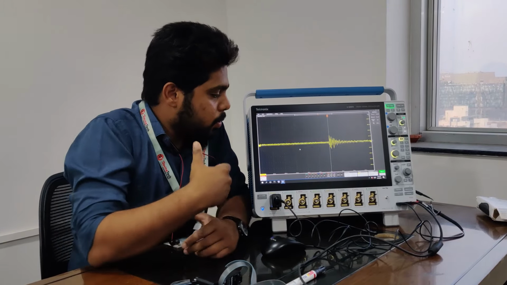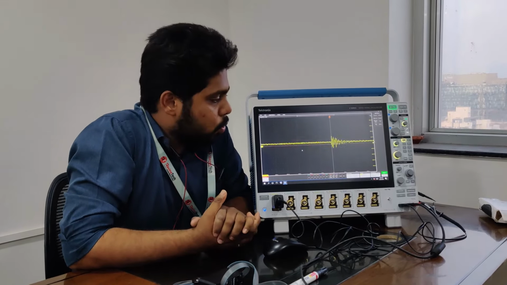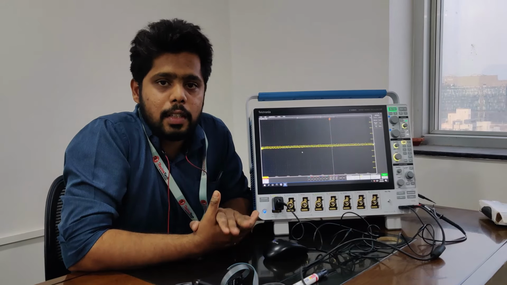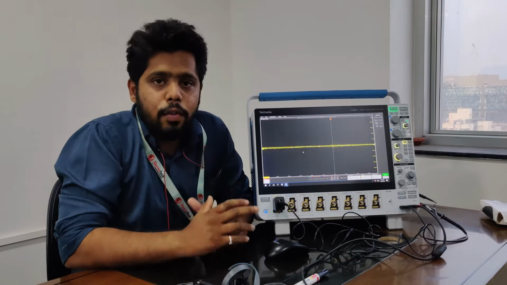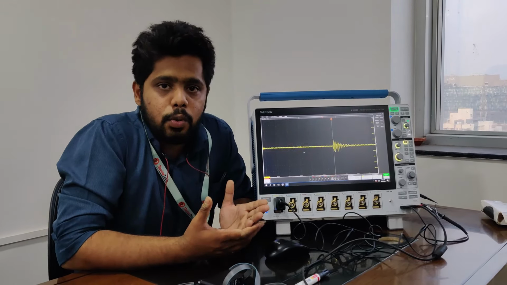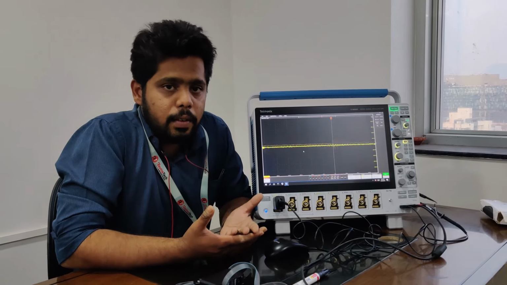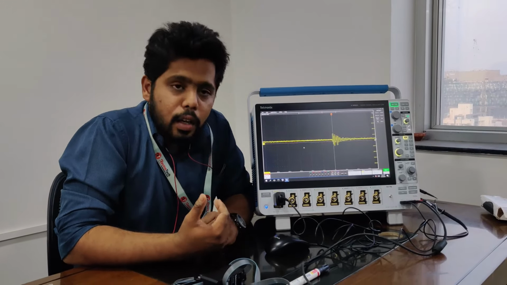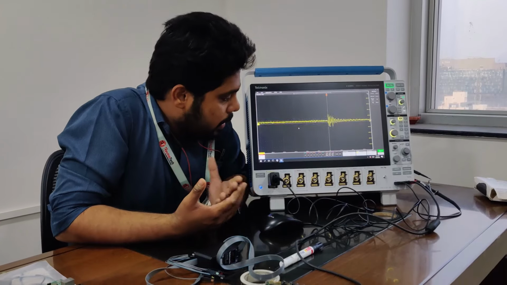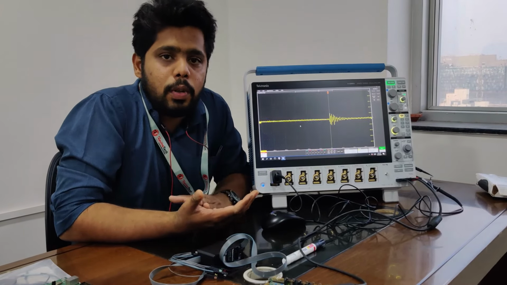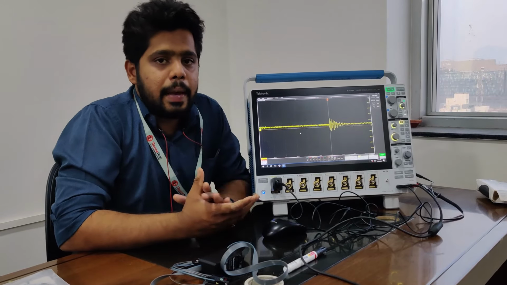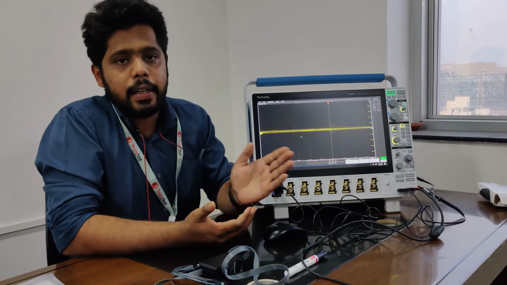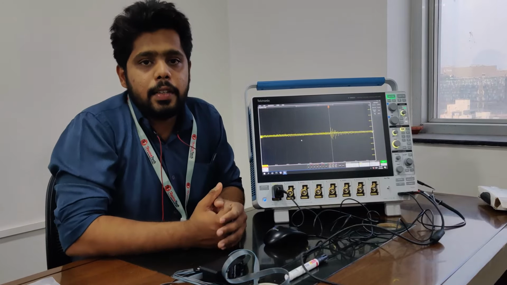Okay, coming to this 6 series oscilloscope, it has a sampling rate of 50 gigasamples per second, which is for channel 1, and if you use 2 channels, the sample rate gets divided by 2. On 2 channels you will get 25 gigasamples per second, and if you start using more than 2 channels, then the sample rate goes to 12.5 gigasamples per second on each channel. So this is how the sampling rate gets defined as per the increment in channels.